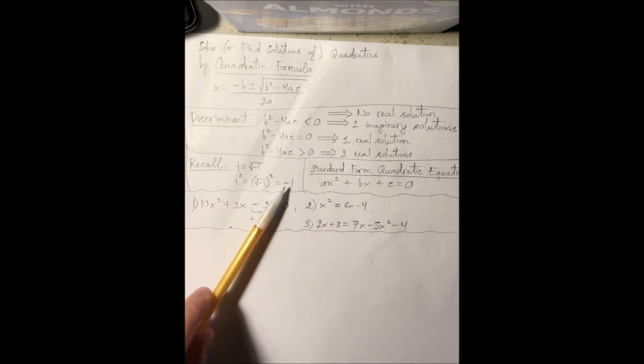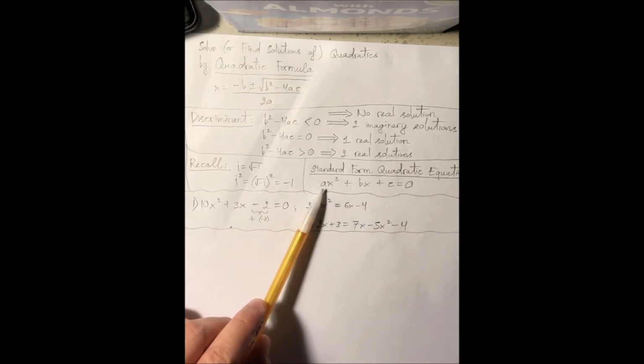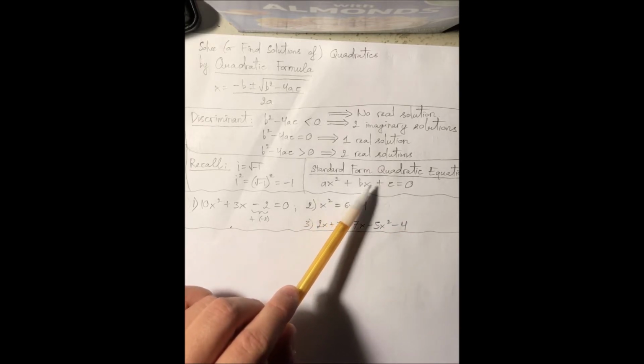Okay, in this video, I want to go over how to solve quadratic equations, or find solutions of quadratic equations, by using the quadratic formula given right here. In addition to using the quadratic formula, you have to recall the discriminant, the facts that i is the square root of -1 and i squared is equal to -1, and the standard form quadratic equation with the leading coefficient a times x squared plus the coefficient b times x plus the constant c equals 0.